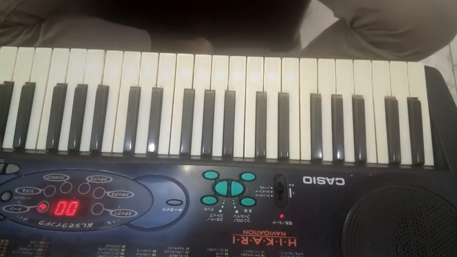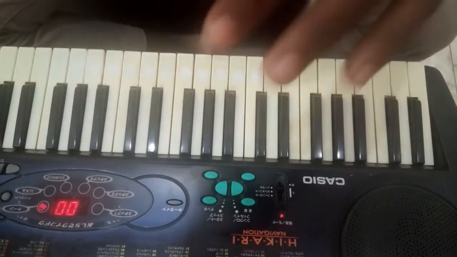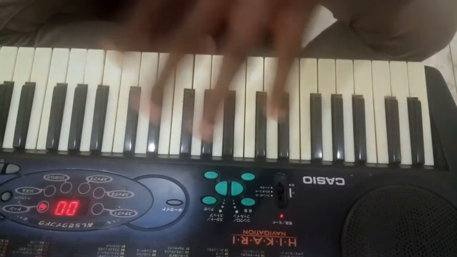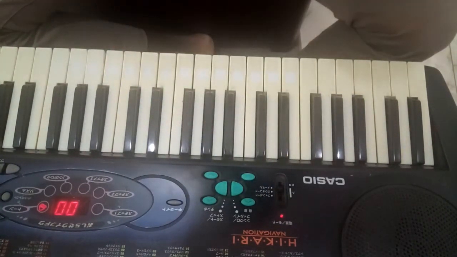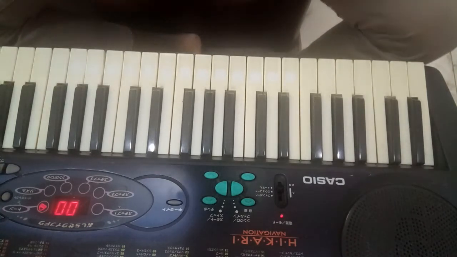Like I also said, you have to understand that all the 12 keys in the keyboard, in the piano, or even the organ, all the 12 keys. Don't get confused, please. Don't get confused, no matter how long the keyboard or the piano is.